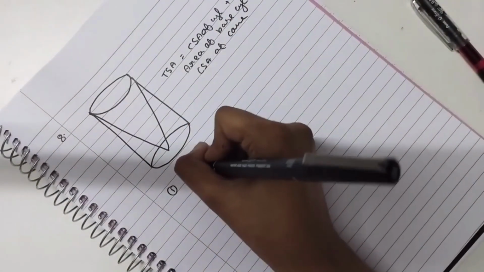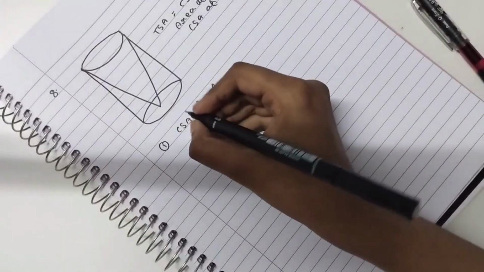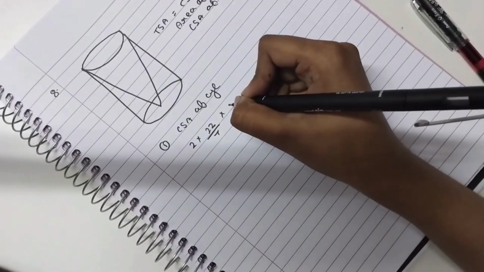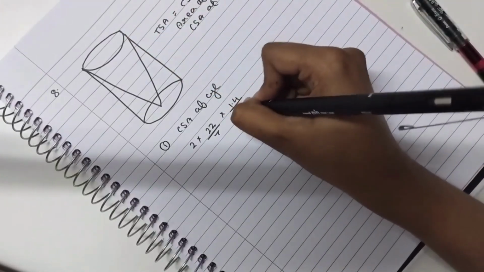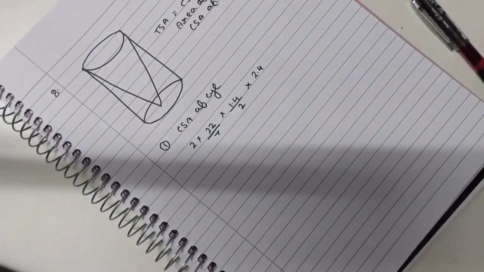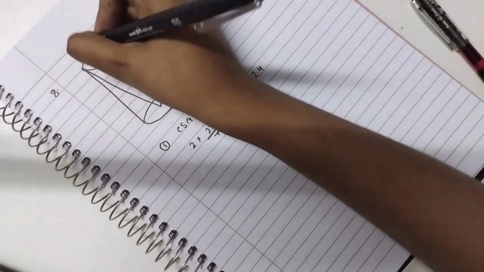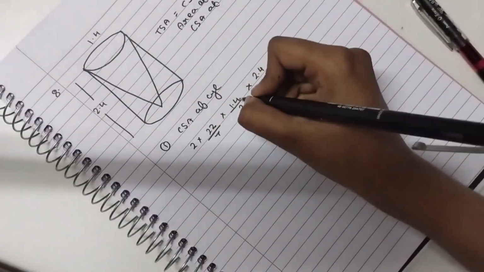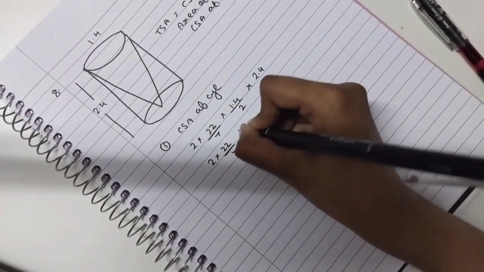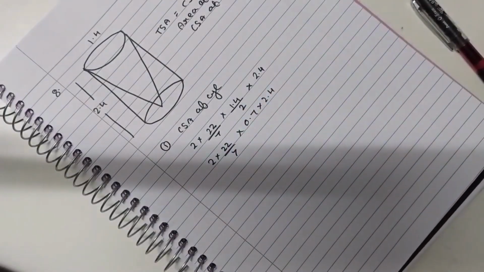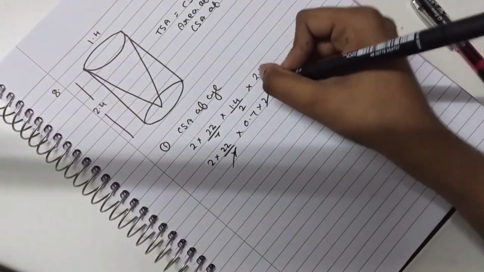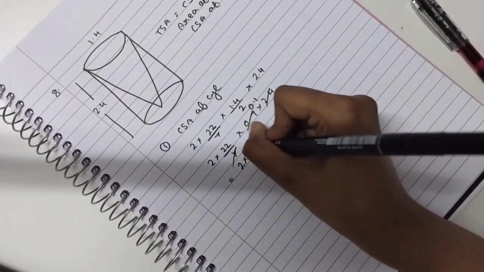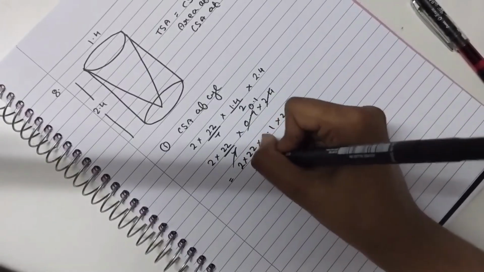So first, let's find the CSA of the cylinder, which is equal to 2 pi r h. So it'll be 2 times pi, which is 22 over 7, times r, which is 1.4 divided by 2, times height, which is 2.4. They've given that the diameter is 1.4 and the height is 2.4 centimeters. So the radius would be 0.7, so 2 times 22 by 7 times 0.7 times 2.4. So we'll be able to cancel 7 and 0.7, which is 0.1. So we'll be left with 2 times 22 times 0.1 times 2.4, which is equal to 10.56.